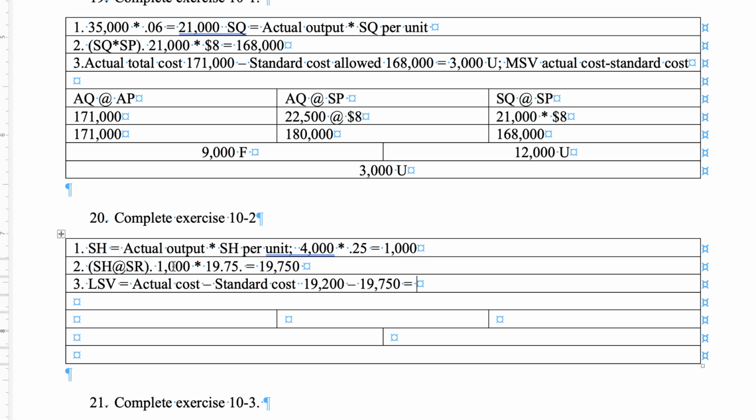So right off the bat, we already identified we have a variance, right? 25 cents times some quantity, right? So we have our total costs here. We have the actual versus the standard. There's a difference of $550. Is it favorable or unfavorable? Well, the actual costs are less than what the standard is, so we are favorable.